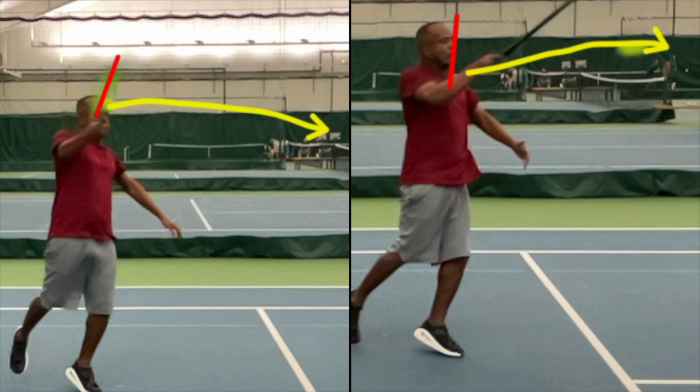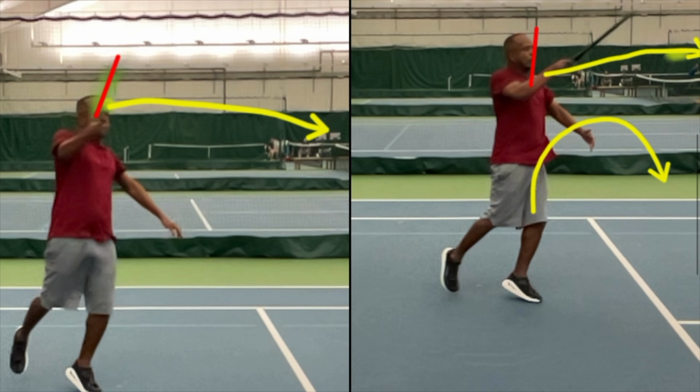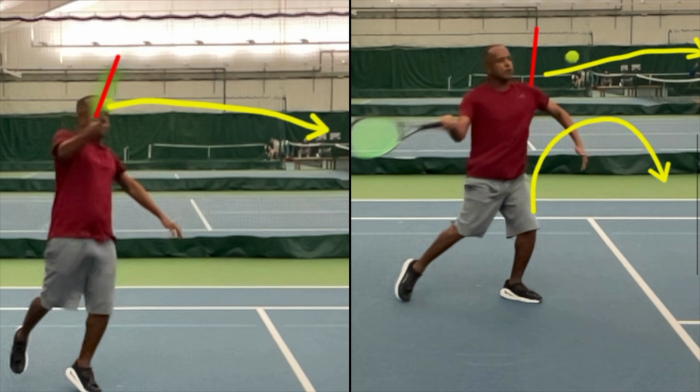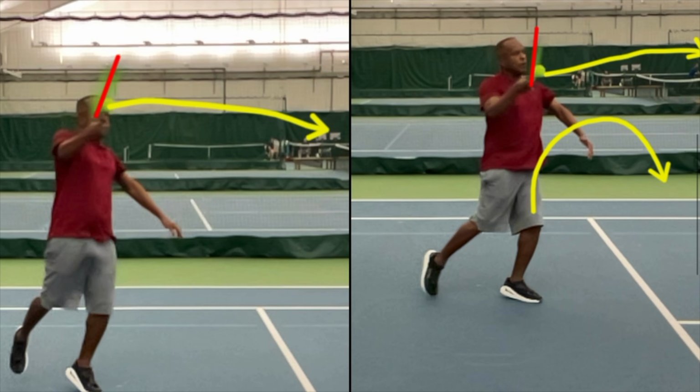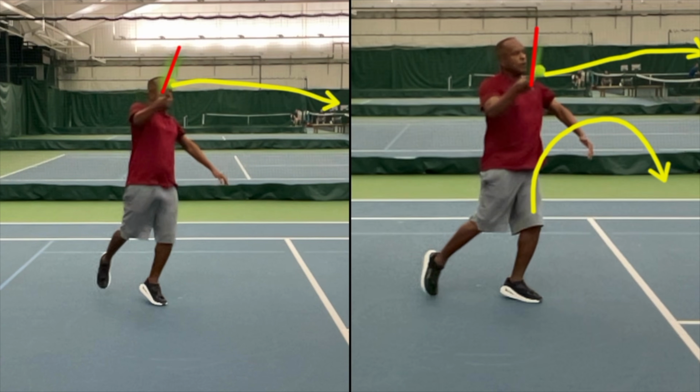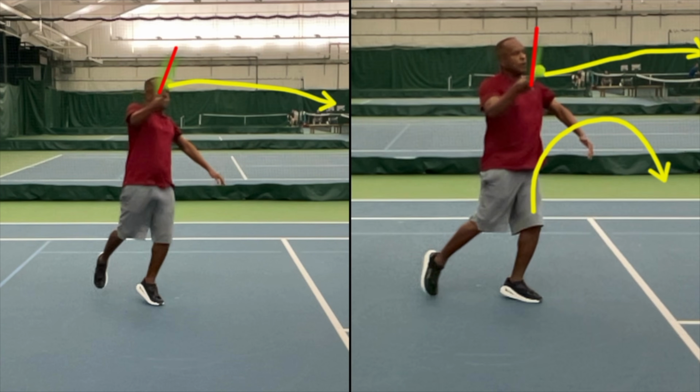So the one on the right, we have some positive arc or loop to it because of the combination of more vertical path and a flatter, that's not the right word, a more square racket face. The one on the left, the racket face is more closed and your swing path is more straight.